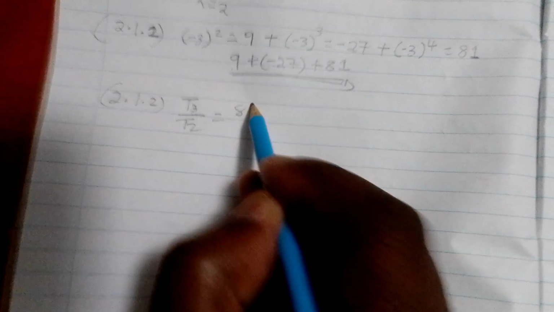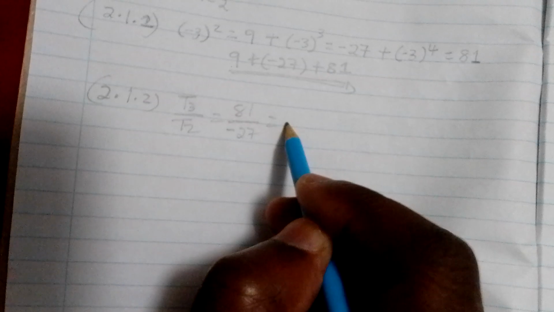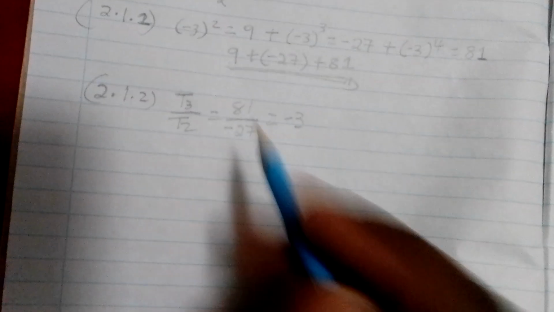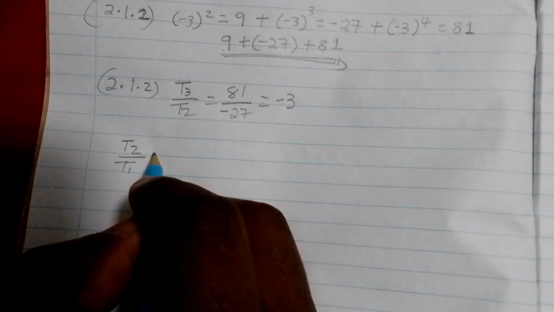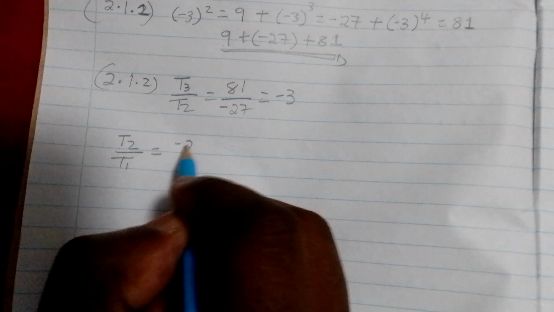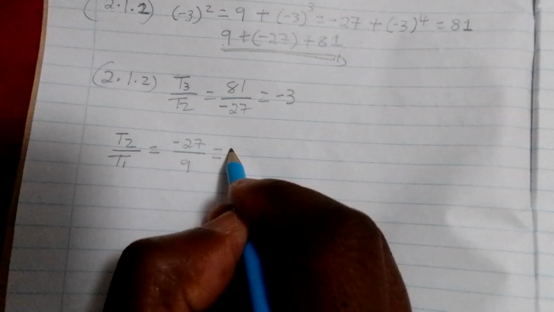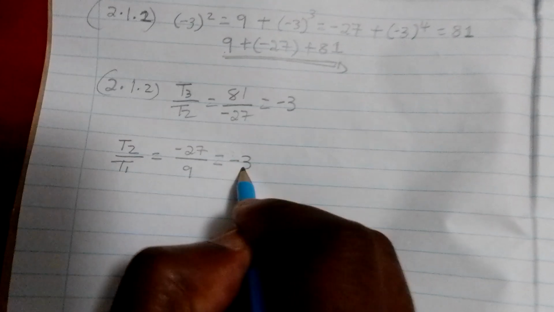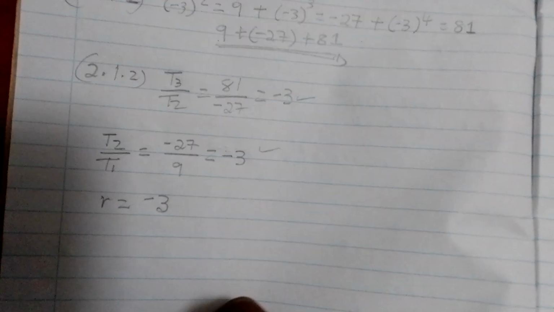So, negative 27 over 9, that gives us a negative 3. Okay, let's just do it again to confirm. If we get the same answer for both, then we know that we are indeed on the right track. 81 over negative 27, and that gives us negative 3 again, right? So yes, our constant ratio is indeed negative 3.